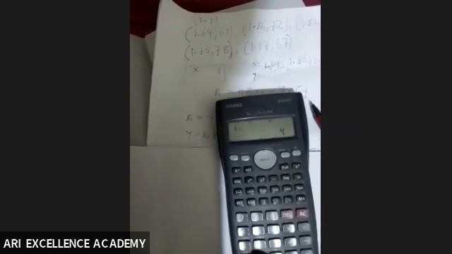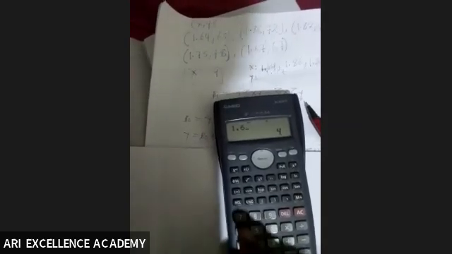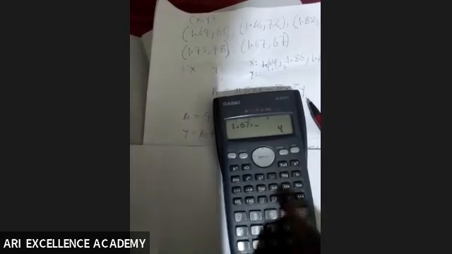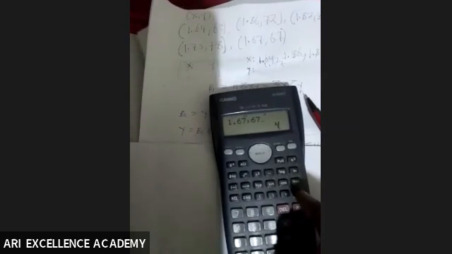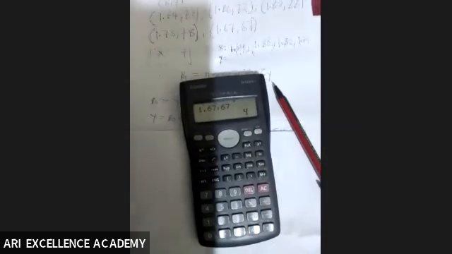Then you go to 1.67, the value of X, comma, the value of Y is 67. Then you press M plus here. That shows that you are entering the data. M plus, 5 data sets have been entered.